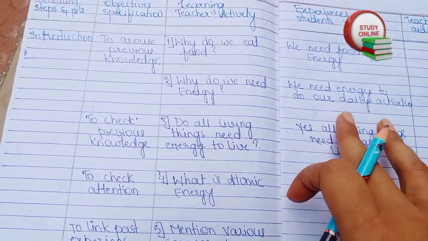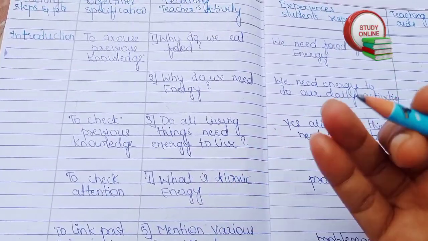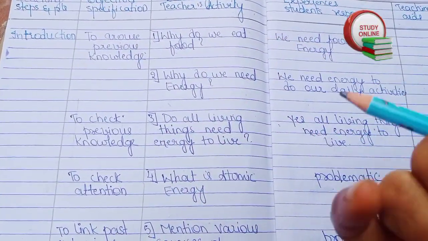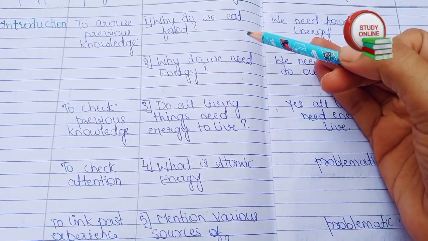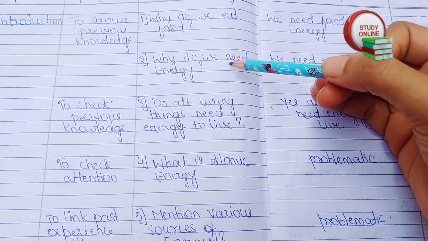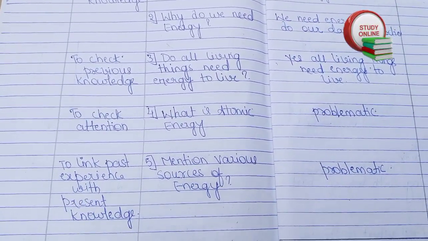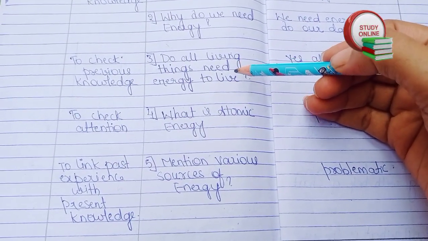And for the introduction part, friends, it is the most tricky part of our lesson plan. We can write 5 questions, which would be enough, not exceeding more than that. Here you can see the first question: why do we eat food? Student will answer, we eat food for energy. Why do we need energy? We need energy to do our daily work, daily activities.